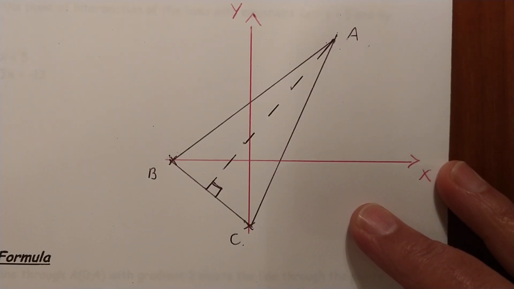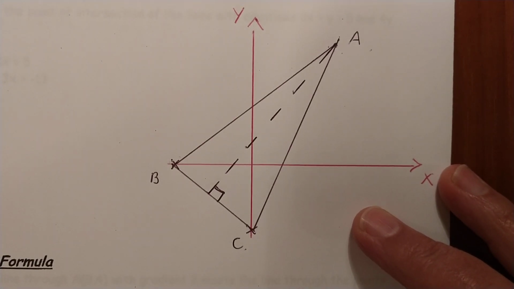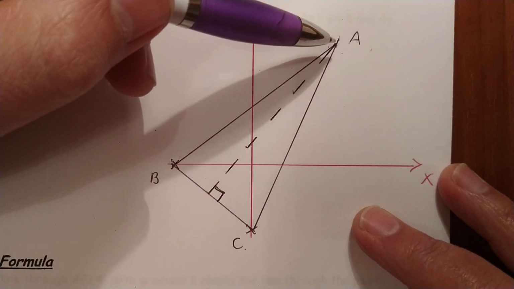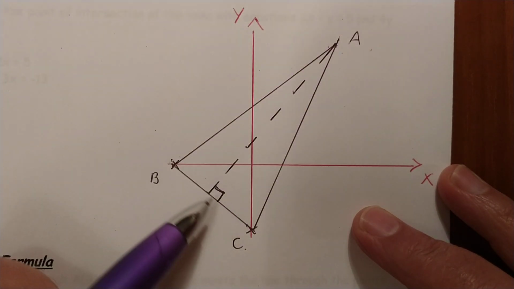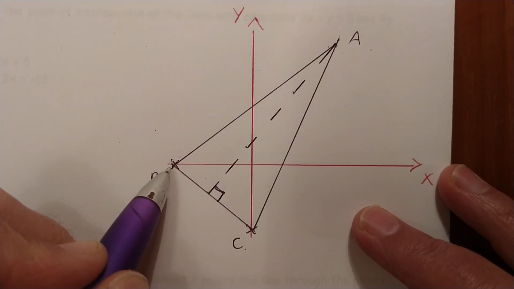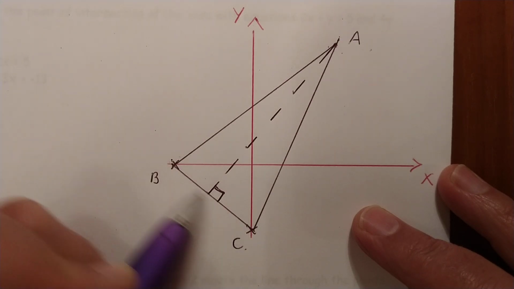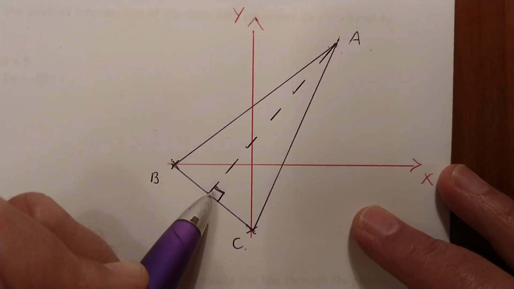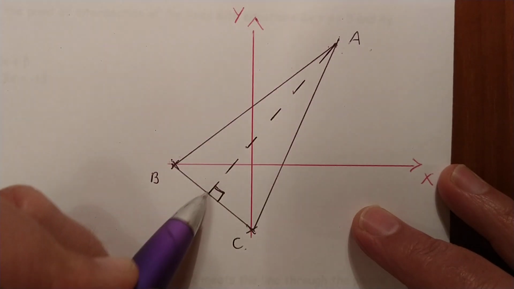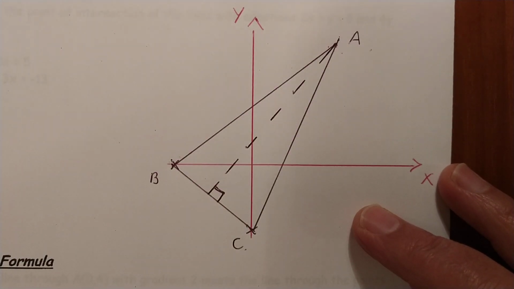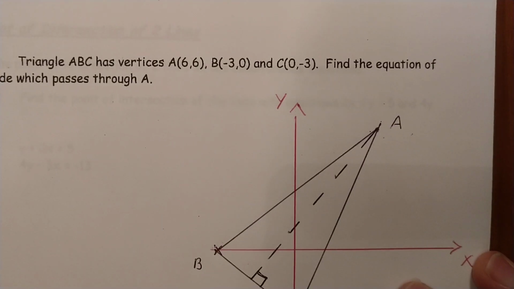How am I going to calculate this? I need a gradient and a point on the line. I have a point on the line. How do I get the gradient? Well, I know the coordinates of B and C, so I can work out the gradient of BC, and then I've got the perpendicular line. And I know how to do that. So here we go.